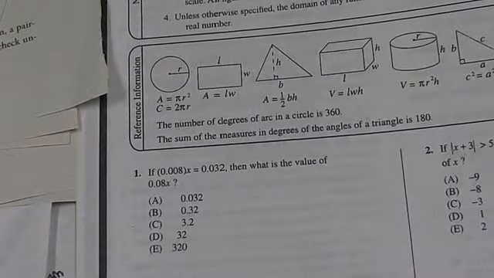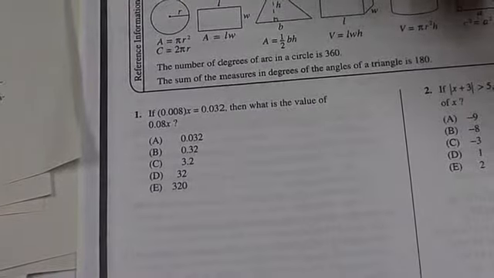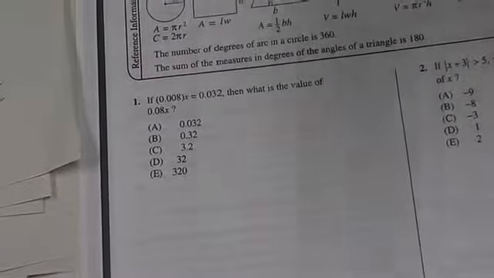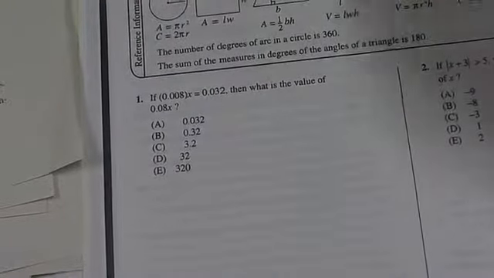All right, this is section 2 of the post of the mock SAT exam we took September 10th. Number 1. If 0.008x is equal to 0.032, then what is the value of 0.08x? All right, so this is just algebra manipulation. Both of them are basically multiples of 8. We could just change this to look like this.